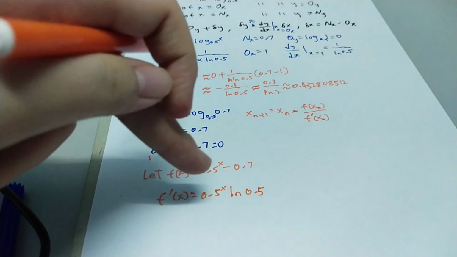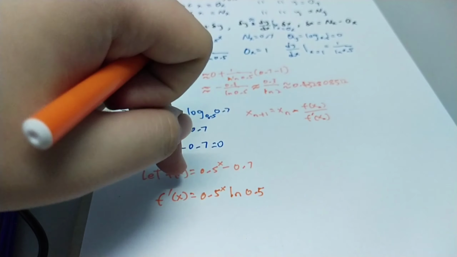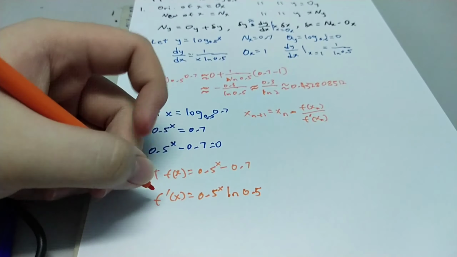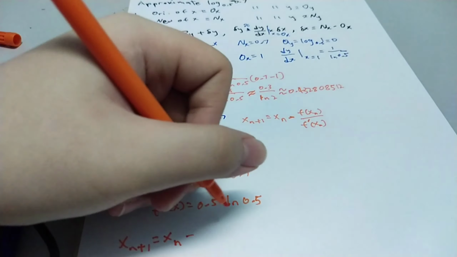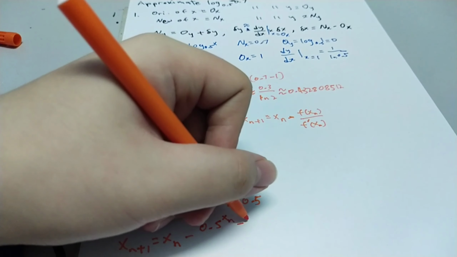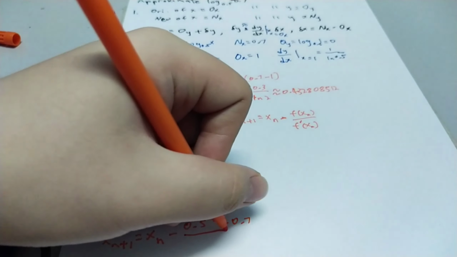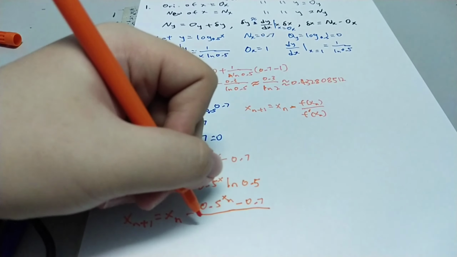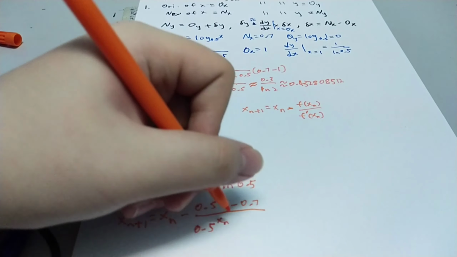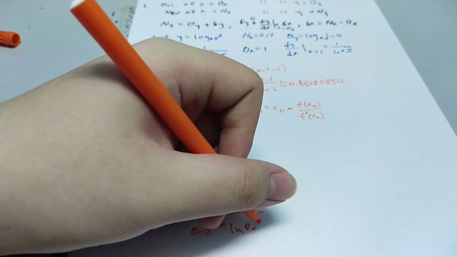And then we can just basically plug in everything, f of x and f prime of x, to here, so that x sub n plus 1 is equal to x sub n minus 0.5 power of x sub n minus 0.7 over 0.5 power of x sub n times natural log of 0.5.